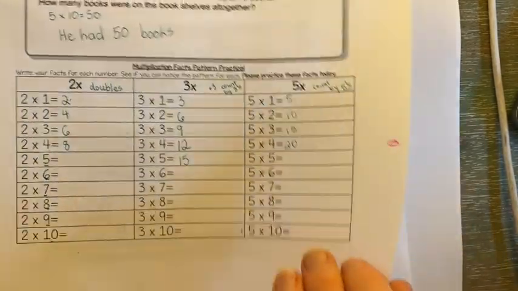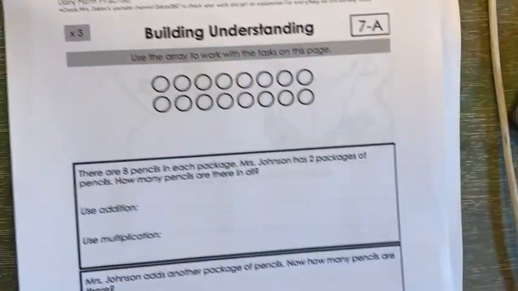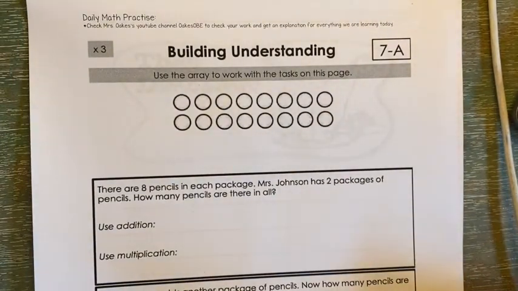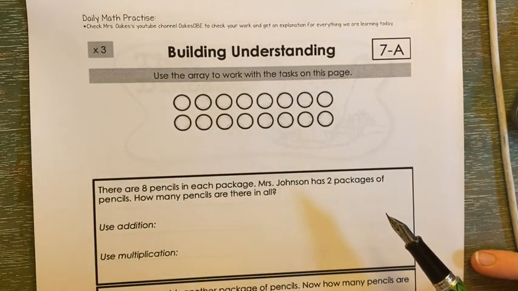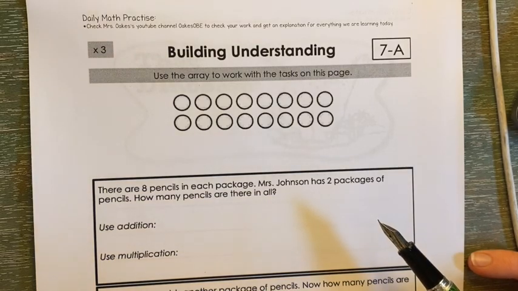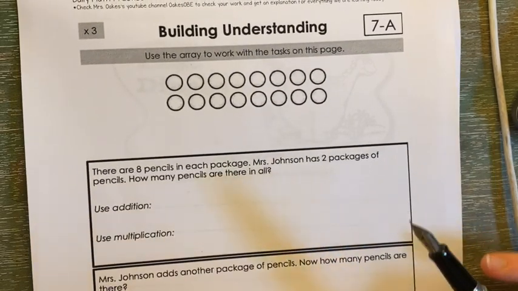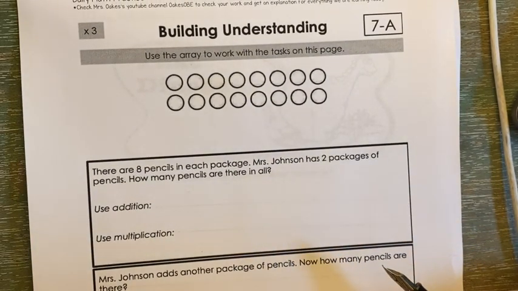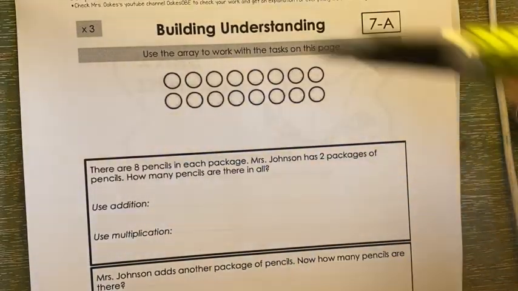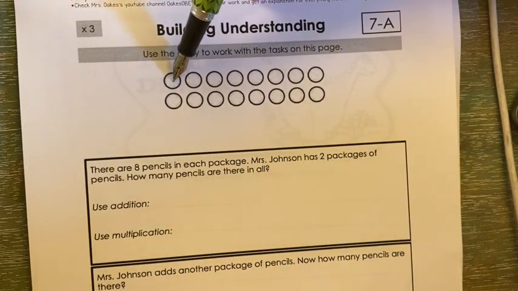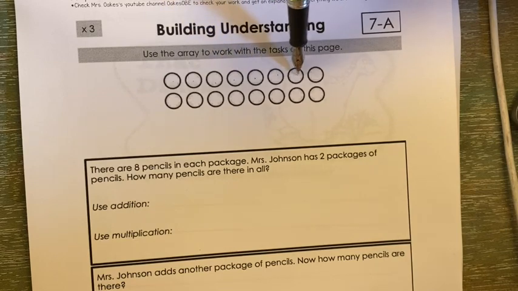Okay, now I'm going to go over to this side, building understanding. So it says use the array to work with the tasks on this page. So it says there are 8 pencils in each package. So here's our array. And let's write out what our array is. 1, 2, 3, 4, 5, 6, 7, 8.